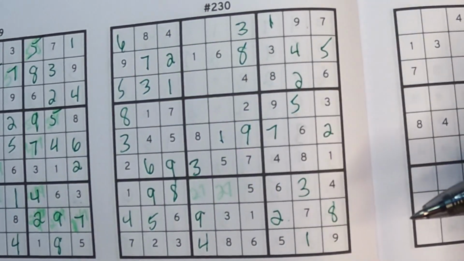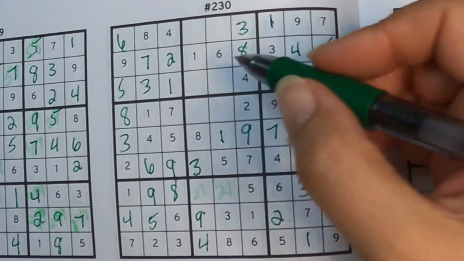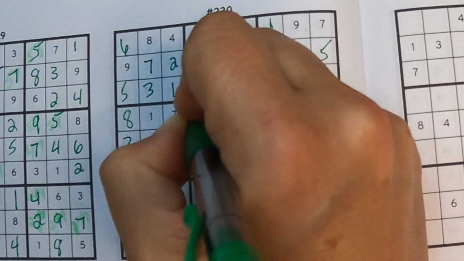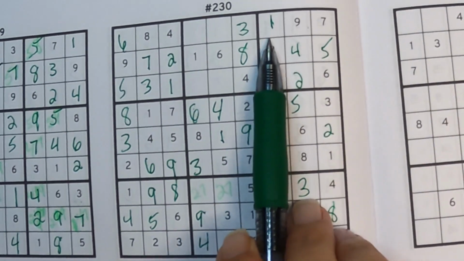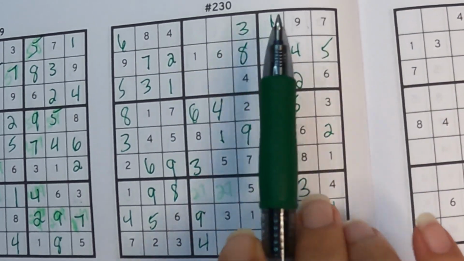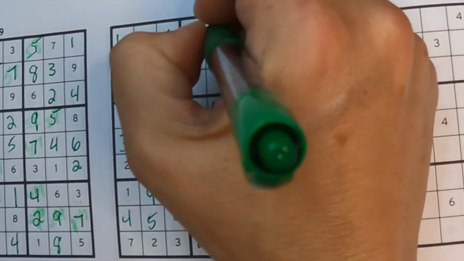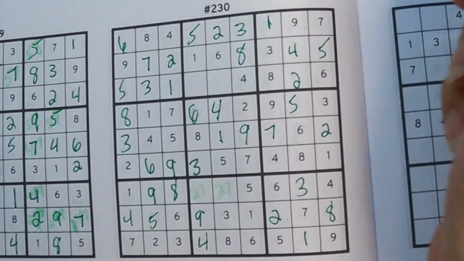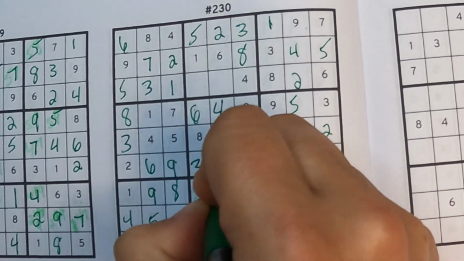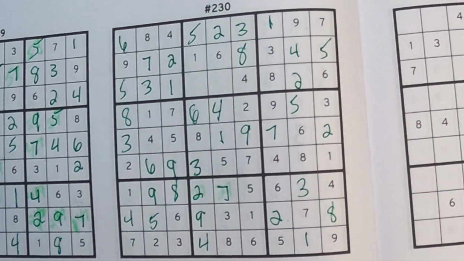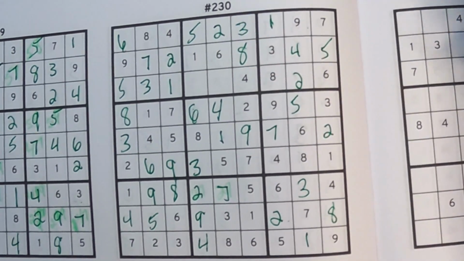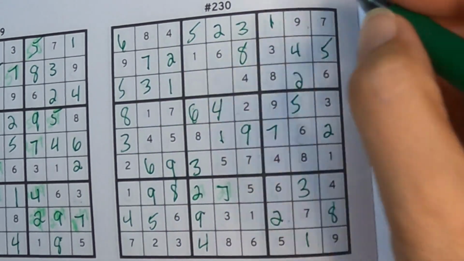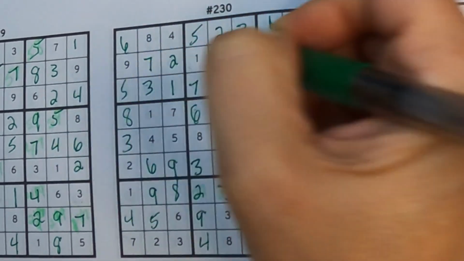For this box now, we're missing 4 and 6. We've got a 6 here, so 4, 6. For this top row, we're missing 2 and 5. We've got a 5 here, so 2, 5. That 2 makes this our 7, 2. And for this box now, we're missing 7 and 9. We've got a 9 here, so 7 and 9.